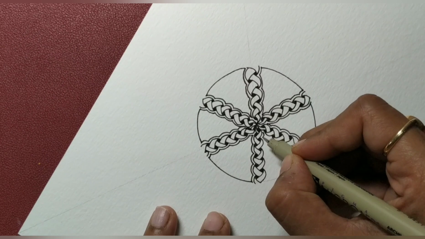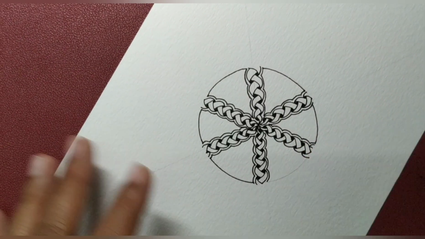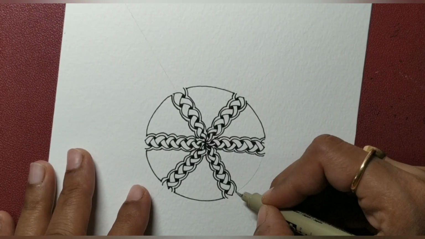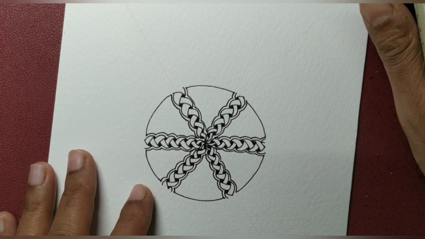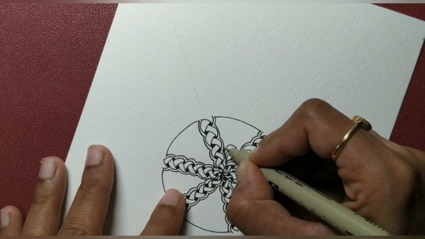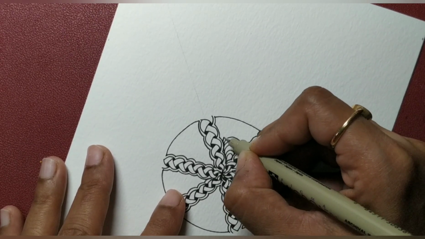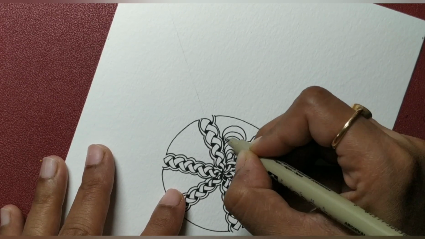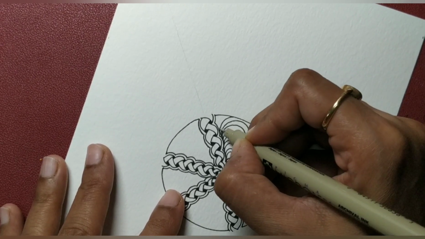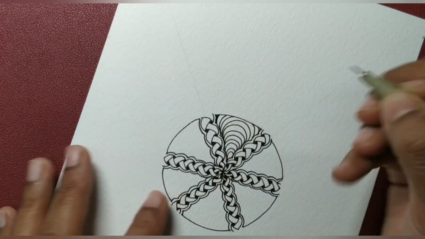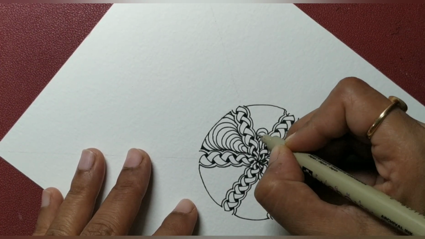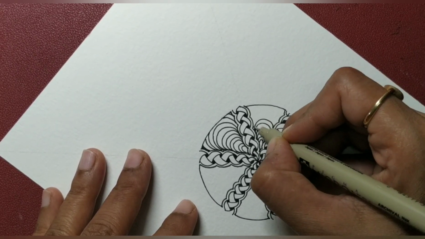And the last one, take your time. Right, so let's now add, as I mentioned, some Bunzo, a series of consecutive C shapes inked in pairs. That's the tangle Bunzo. You may want to leave a highlight as you ink these bands in pairs.